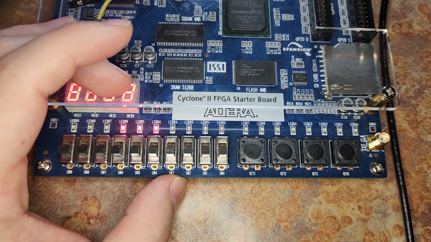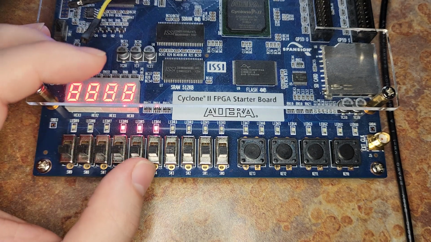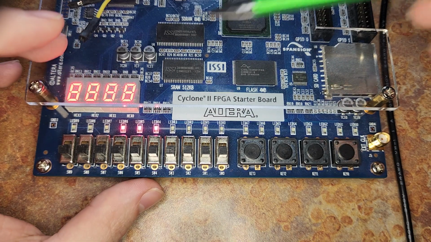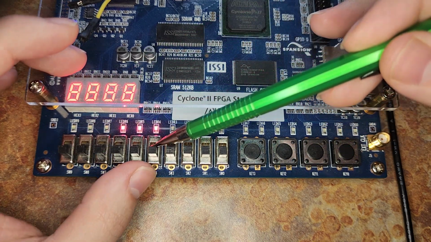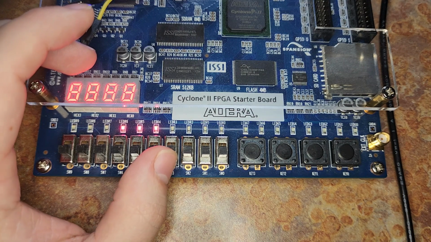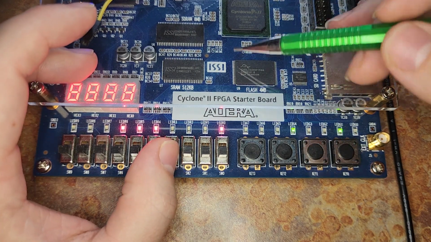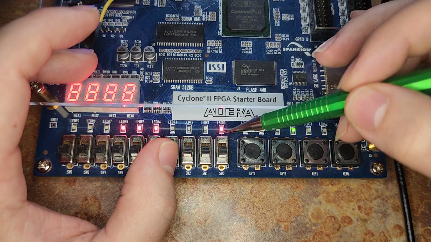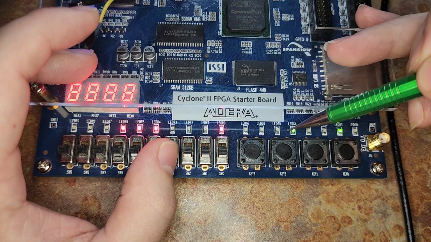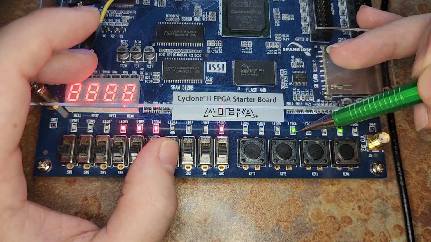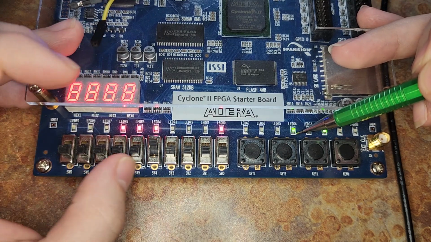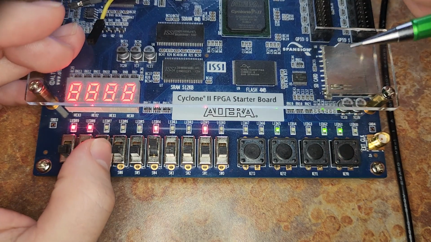Next is the 3-bit full adder and the component 3-bit full adder. So the 6 inputs to both of these are the first 6 switches, and then the 7th one is a carry-in. So if we just turn on the carry-in, we can see where the bits start. So that's the least significant bit for the 3-bit full adder, and that's the least significant bit for the component 3-bit adder. So if we do 1 plus 1, we get 2.